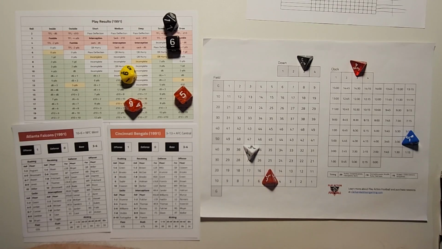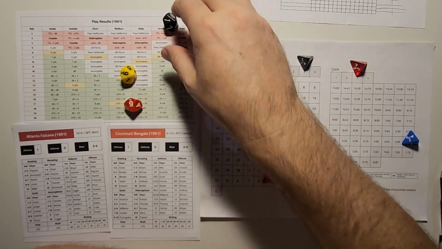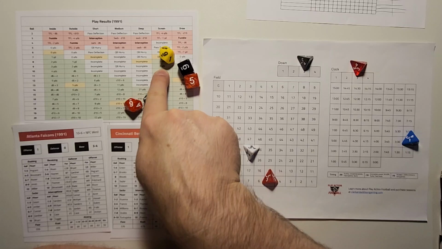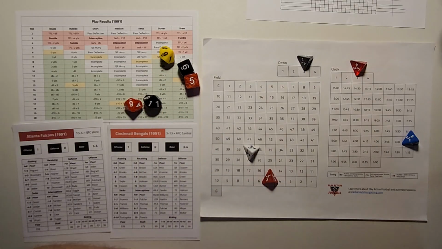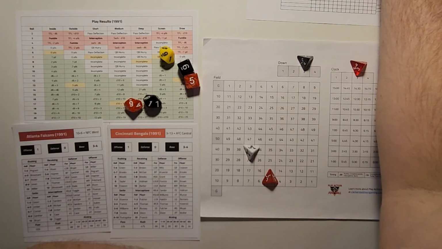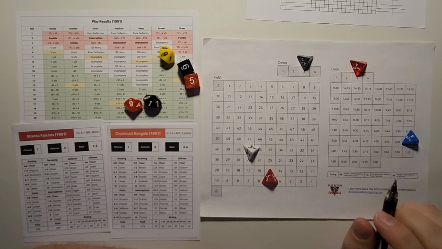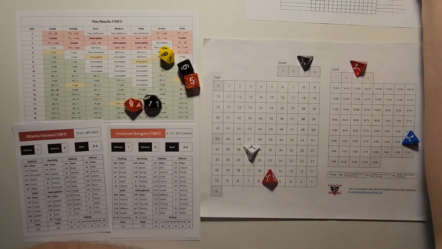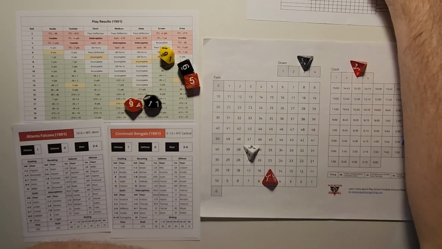This would be a screen pass to a blitz, a nickel blitz. Screen to a nickel blitz is a +1, and they already have a +1, so they're +2 on the play. They need all that. 7 + 2 is 9. 9 on the screen is good for 3 yards, and that's not going to be enough. Although they do get the completion. The screen pass goes to Thomas for 3 yards.